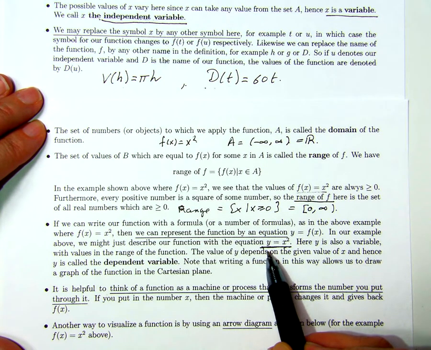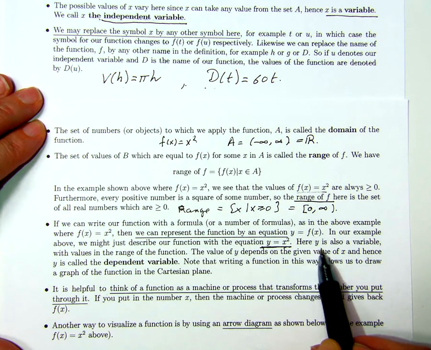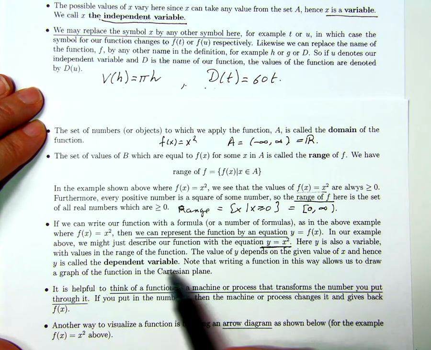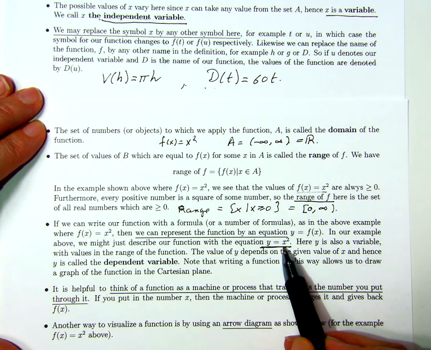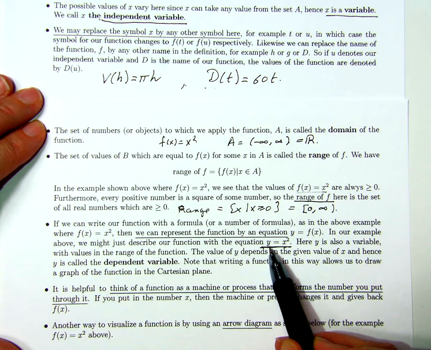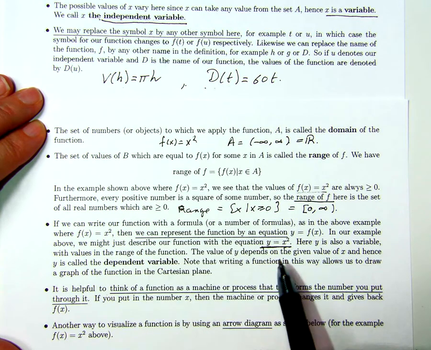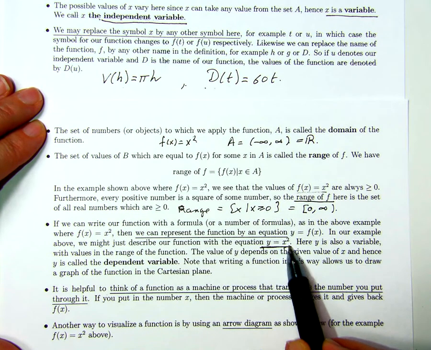And you see here y is also a variable. Its values vary as x varies, and this is called a dependent variable. x is an independent variable because I can choose it to be any real number, but once I decide what the x should be and put it in the equation, the y is completely determined. I cannot choose what the y will be once I've chosen the x. So y is called the dependent variable because its value depends on the value of x.